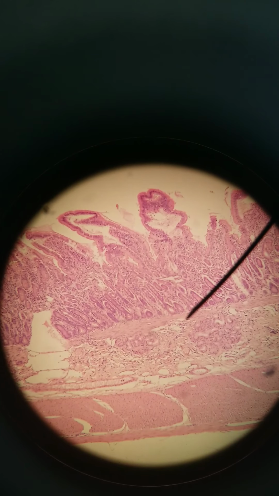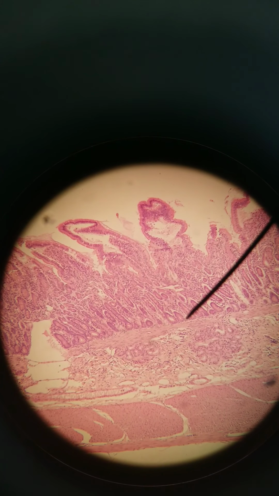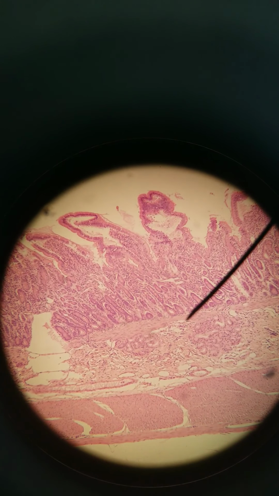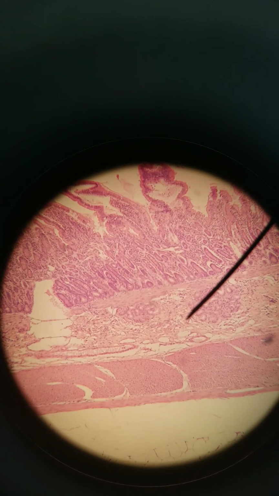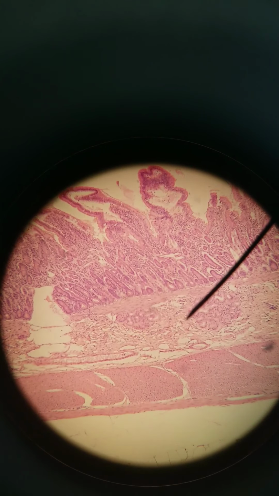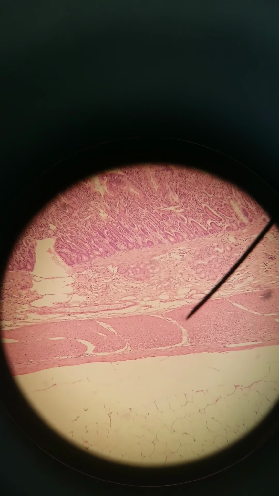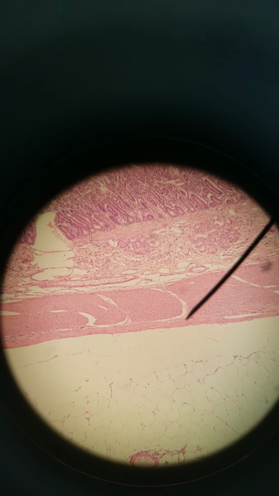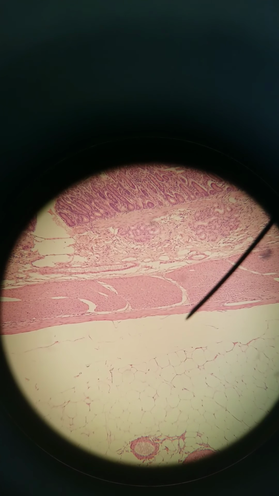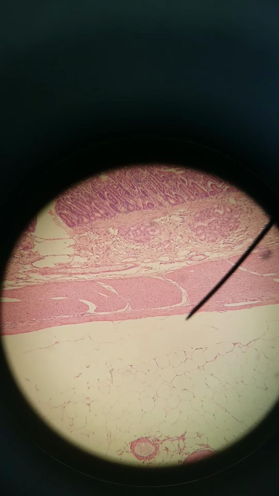This is all the epithelium, and the lamina propria, the areolar connective tissue. Muscularis mucosa is where the arrow is now. This is the submucosa from here to here, and then muscularis externa and serosa. Serosa is, not serosa, adventitia. The duodenum is retroperitoneal. It's not within the peritoneal cavity, so the duodenum is covered by adventitia.